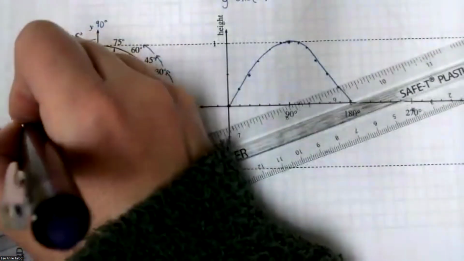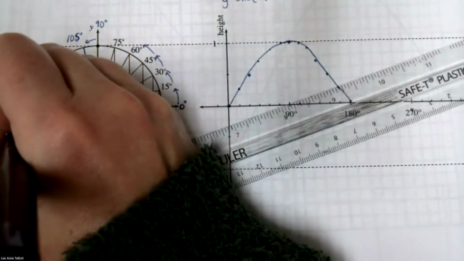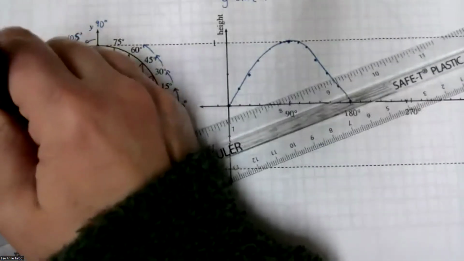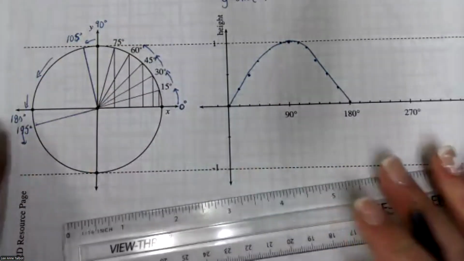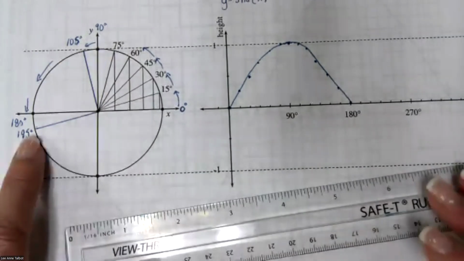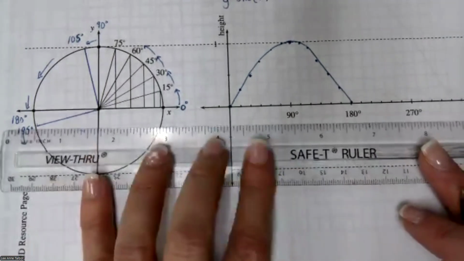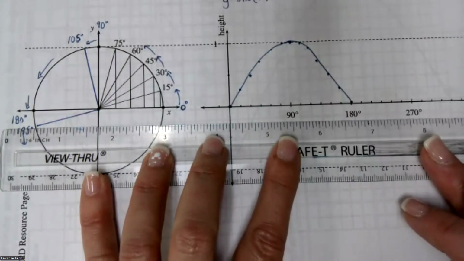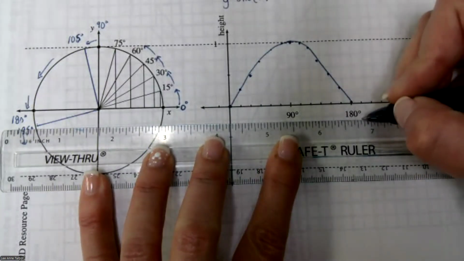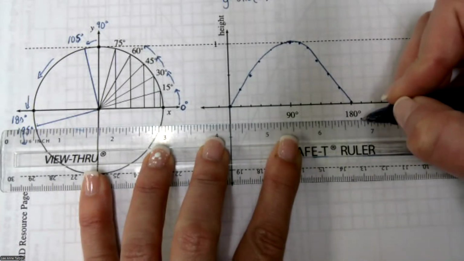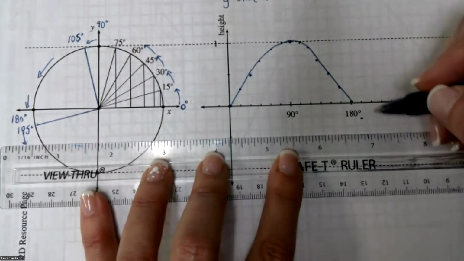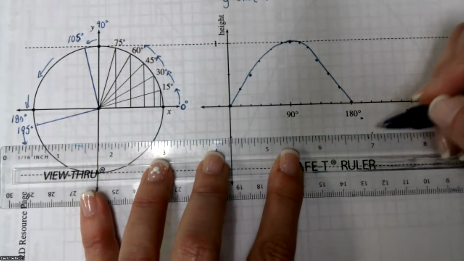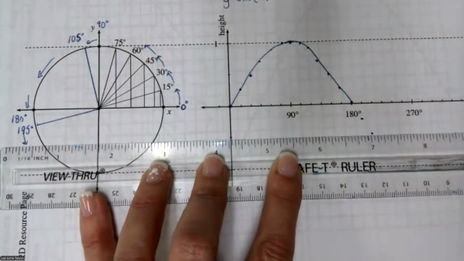Okay, then it keeps rotating. This is 195. But this is where it starts to go underground. So you're going to hold the ruler underneath, which I actually think is quite a bit easier. Negative 0.5.